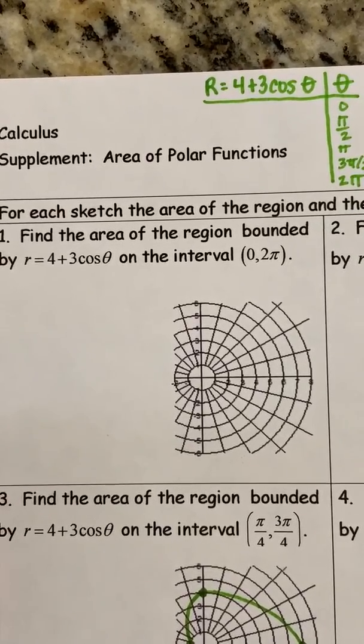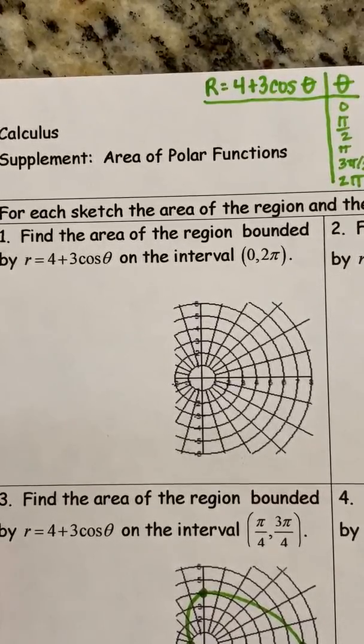Hey guys, so I'm going to help you with a couple of problems on day 10 supplement. First of all, let's look at what we're going to graph. We're going to find the area of the first four problems. It's all this cardioid. Remember, 4 plus, or a number plus cosine of theta or sine of theta is a cardioid, and the domain of that is 0 to 2 pi.